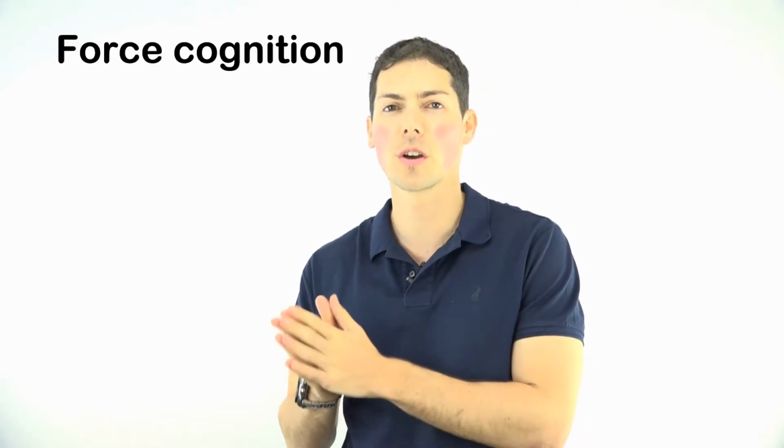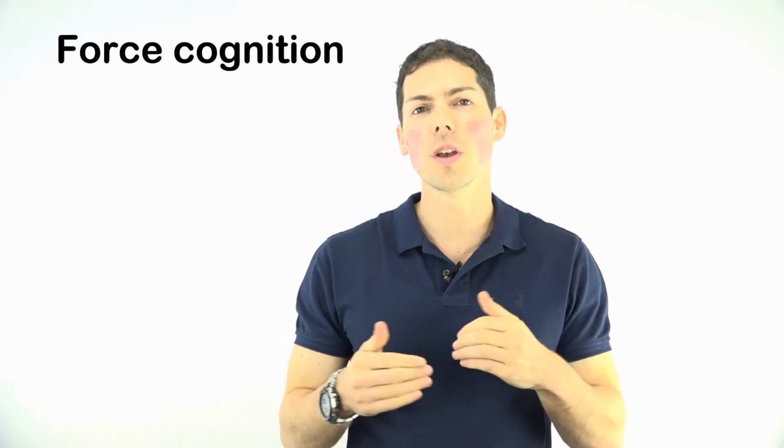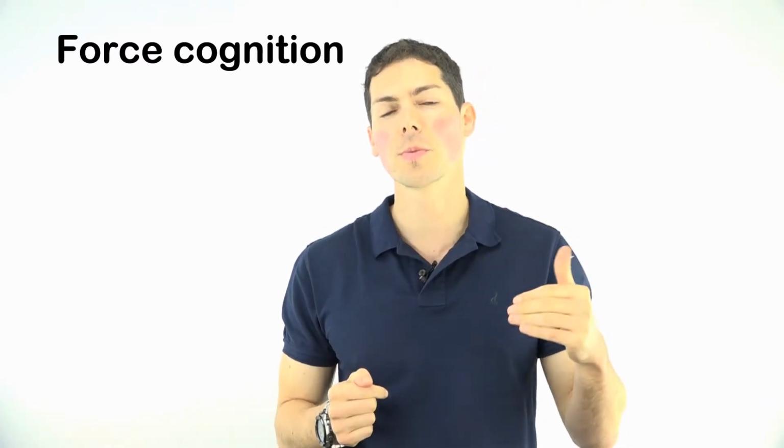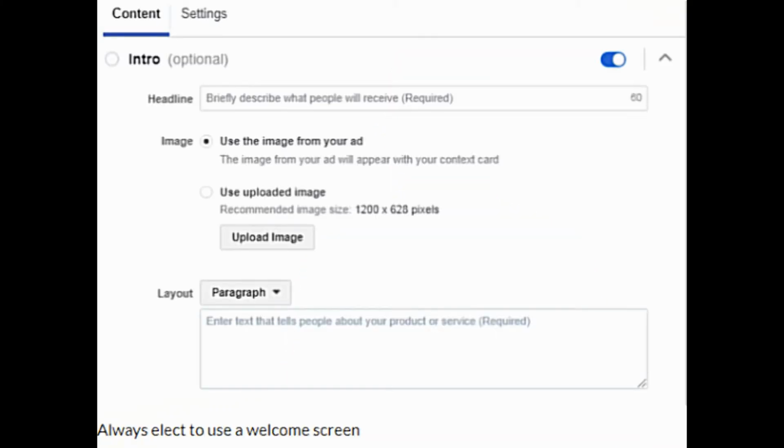The third thing, which is a simple Facebook tweak, is when you try and force cognition. And what that means is to essentially make the person or the prospect remember that they've actually become a lead and think about the lead process. And there's essentially 2 ways to do that in lead ads. So number 1 is to always use welcome screens. You typically get about a 20% increase in leads when you don't use welcome screens because it's an extra level or extra step they need to go through, but your quality of leads is hugely increased. So big advice, always use welcome screens.